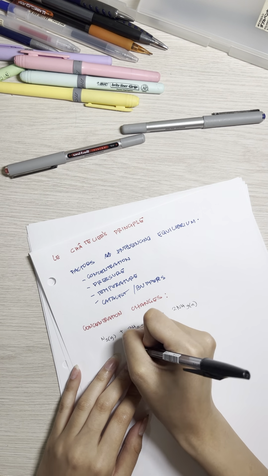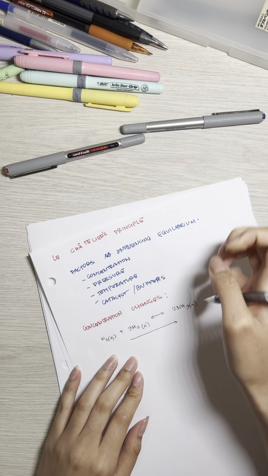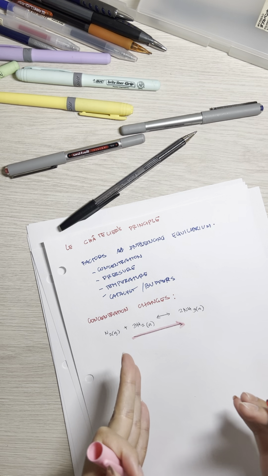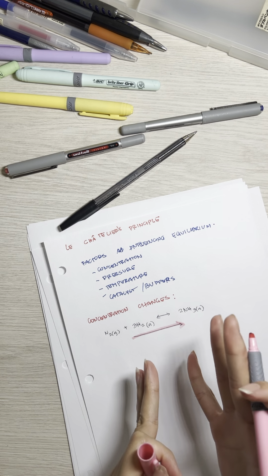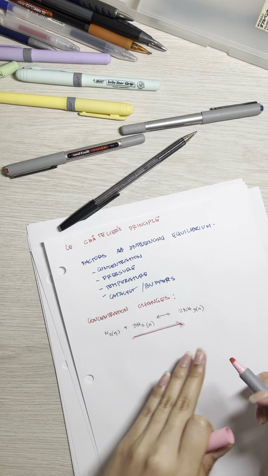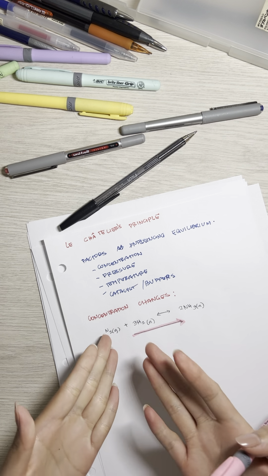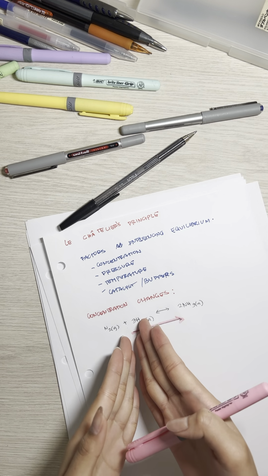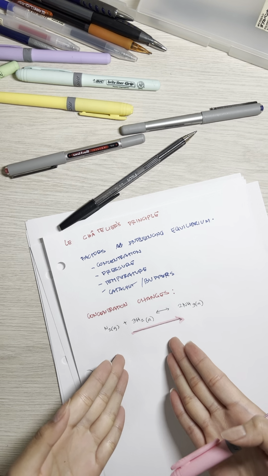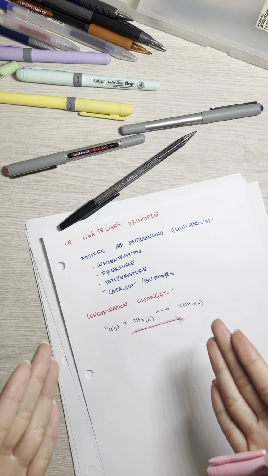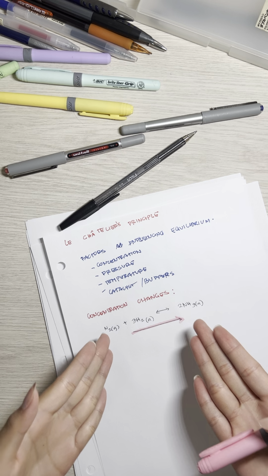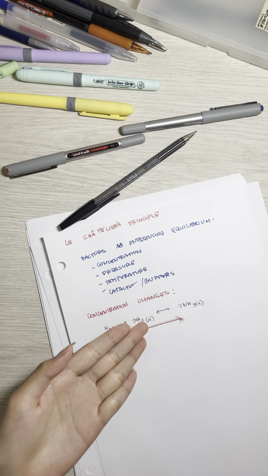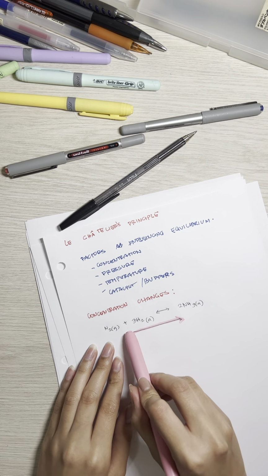So the equilibrium is going to move to the right if nitrogen and hydrogen are increased, producing more ammonia, because if you increase the reactant, there's going to be more reactant than product. Le Chatelier's principle is to counteract the disturbance that has been made, which is the increase of nitrogen or hydrogen. So the equilibrium will shift to the right.